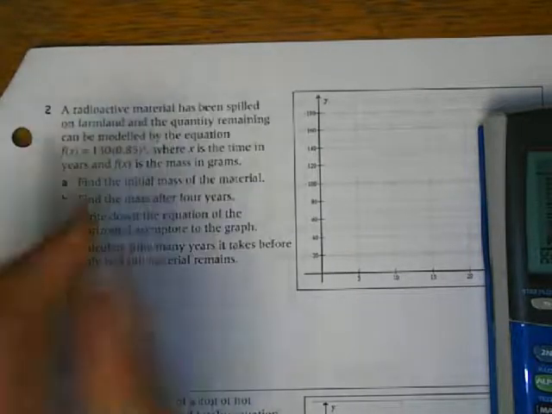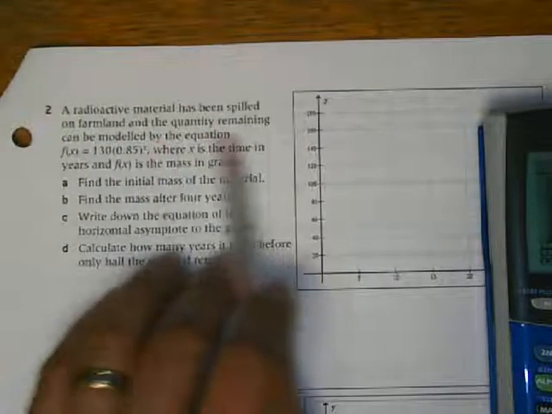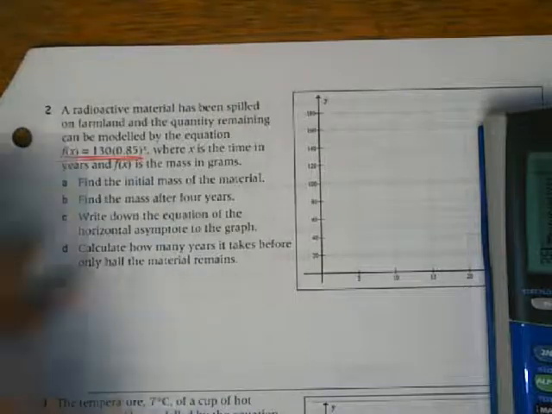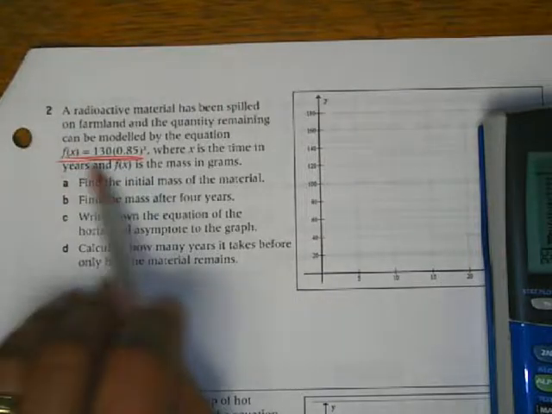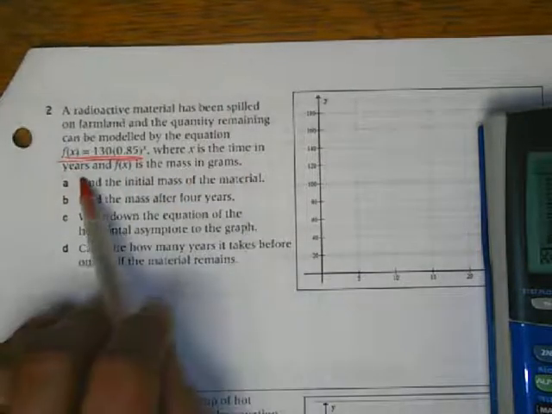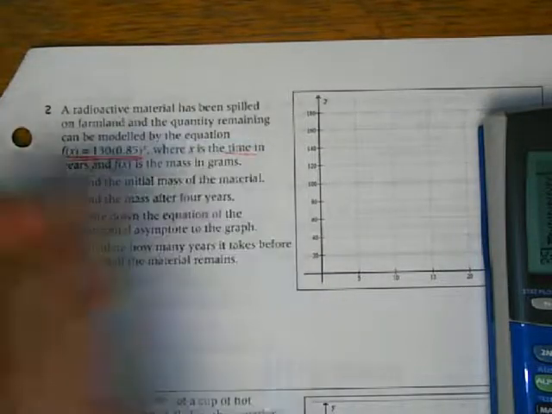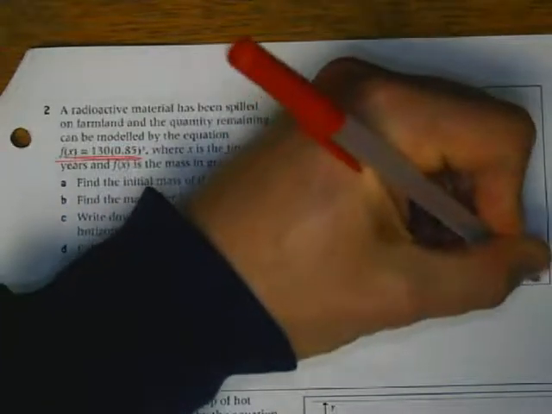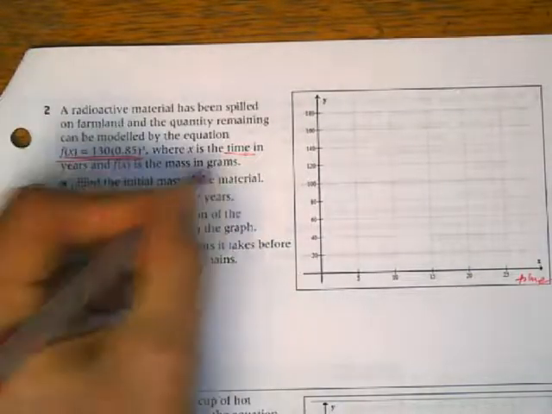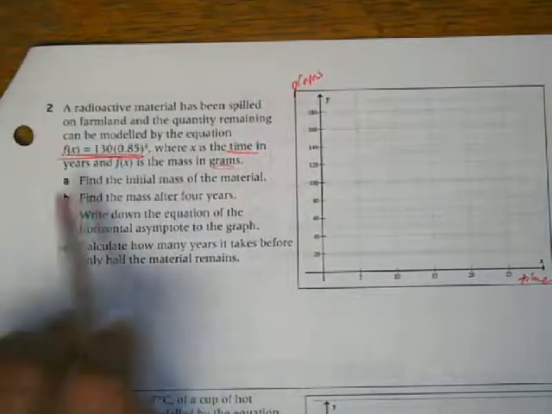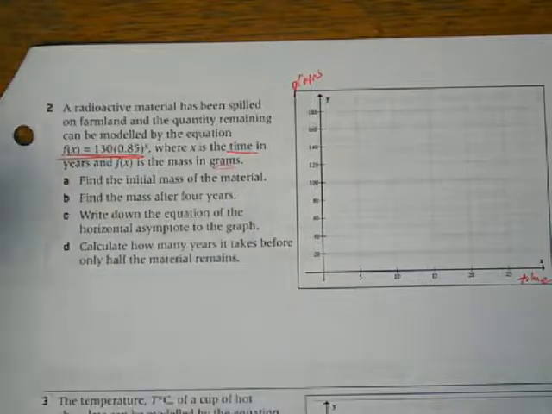Radioactive material has been spilled on the farmland, and we've got this equation where x is time in years and f of x is mass in grams. So x is time and y is grams. Okay, find the initial mass of the material.